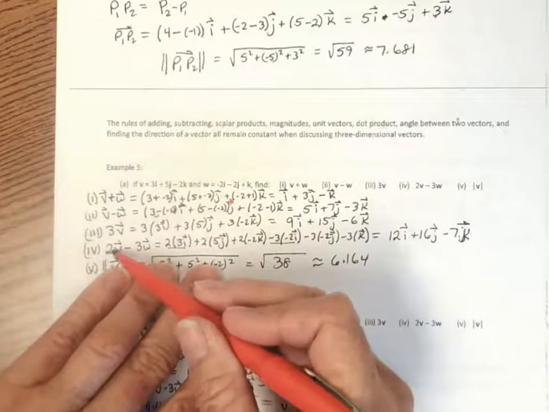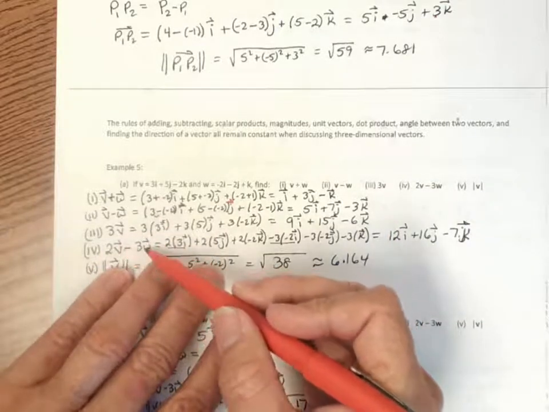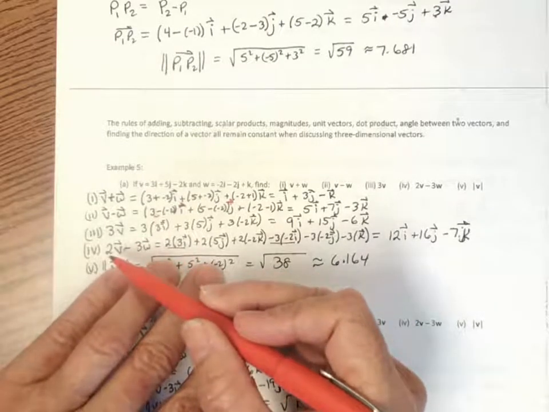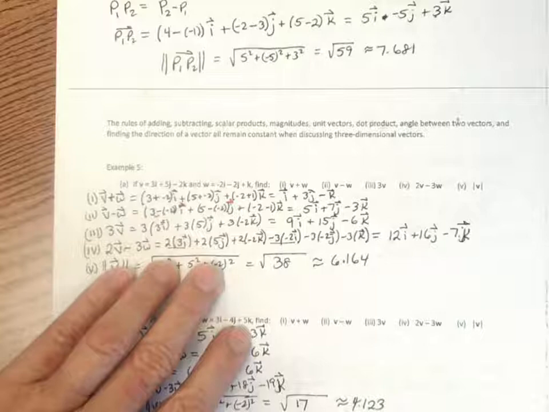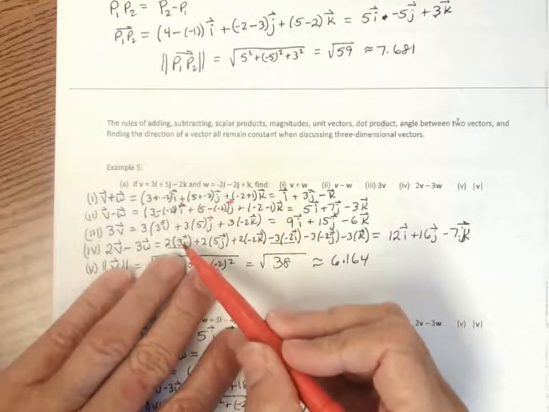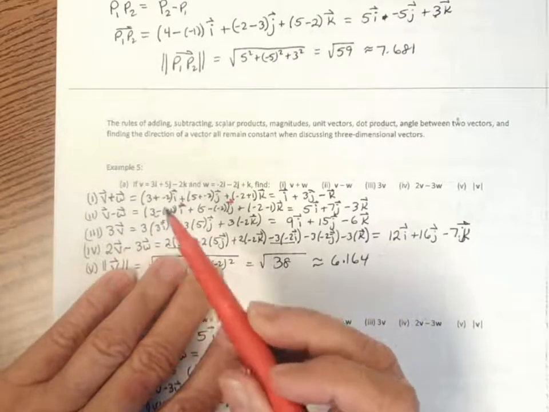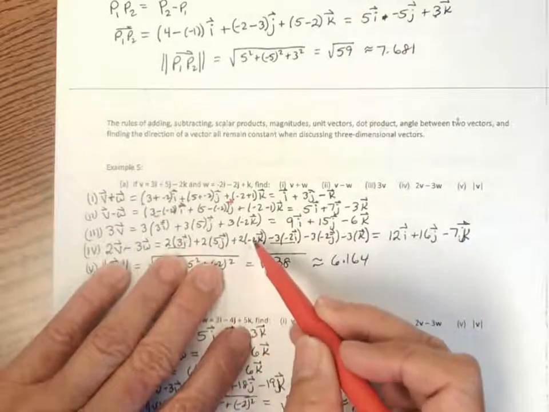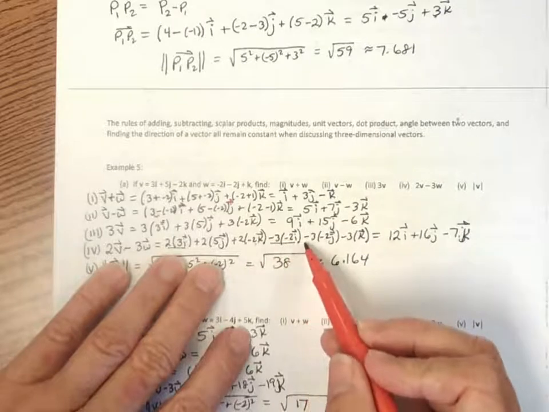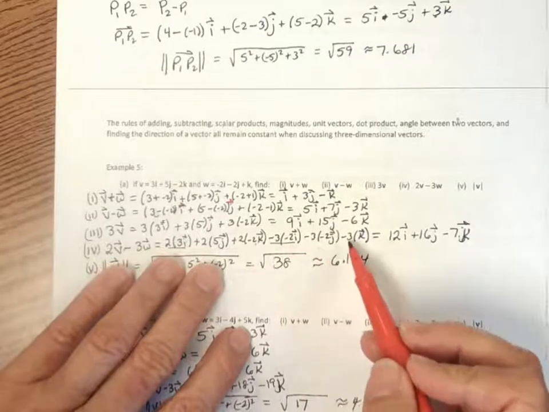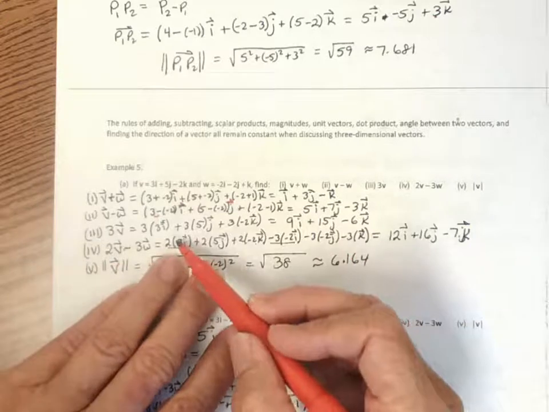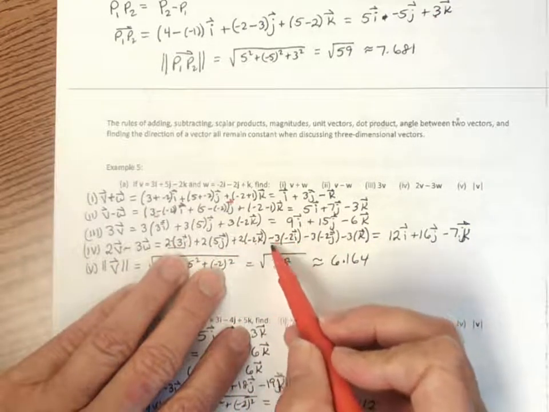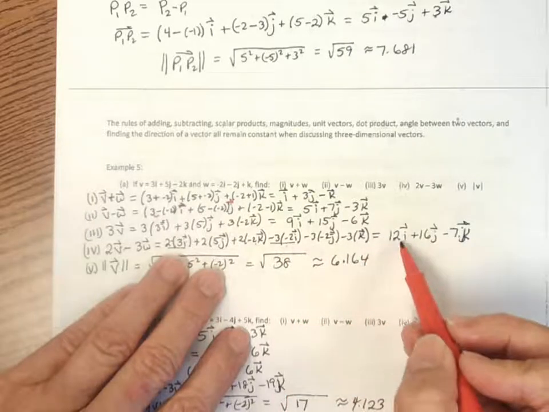I could do the same thing where I multiply vector v by 2, multiply vector w by 3, and I'm going to subtract 3w from 2v. So I've multiplied vector v times 2, and then I've multiplied each component in vector w by negative 3. And then I'm going to add those together. So for instance, here I would have 6i. Here I would have a positive 6i. Added together gives me 12i.